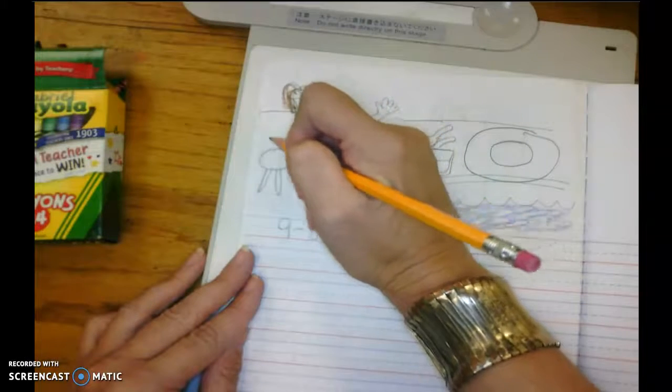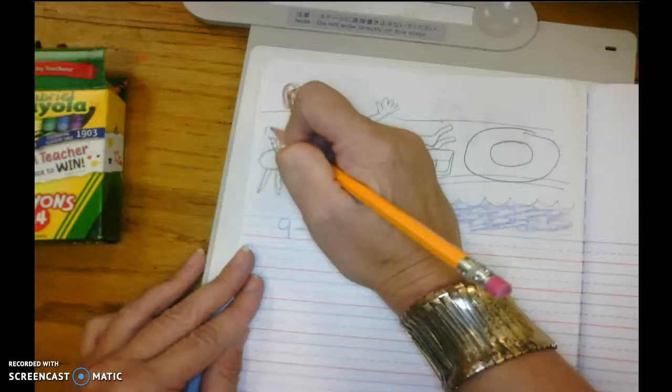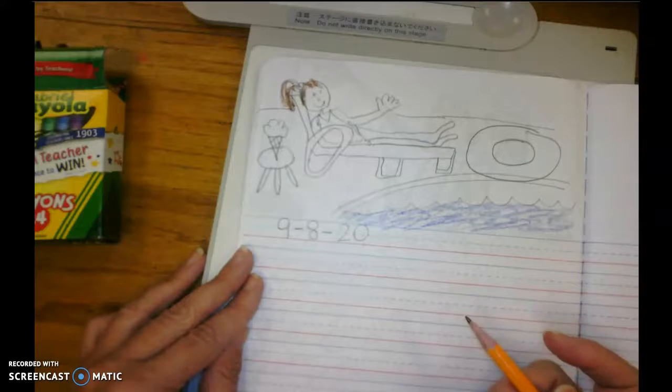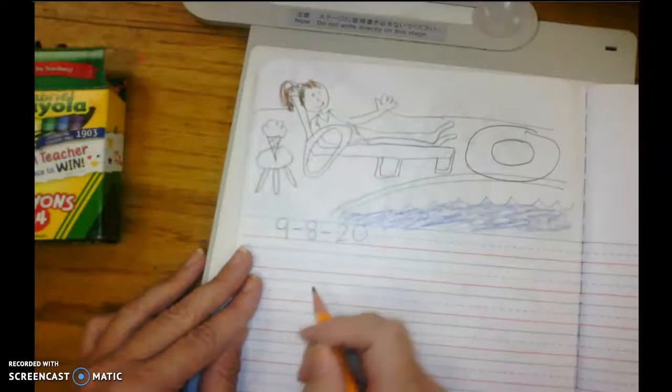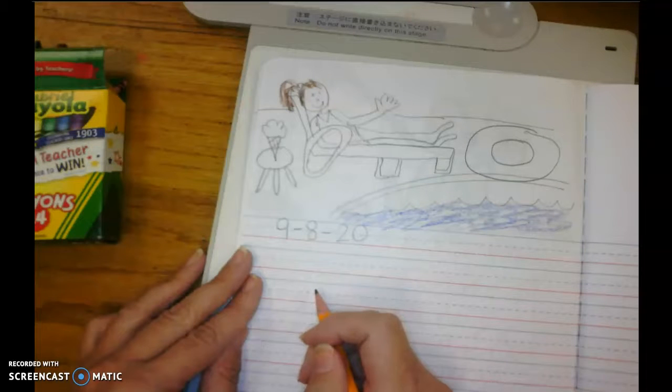And at the pool, I like to have an ice cream cone. So I'm going to put an ice cream cone right over there. It would actually probably need to be in my hand or it would be melting. And let's see. I also want to tell you at the pool, I like to talk to my friends.